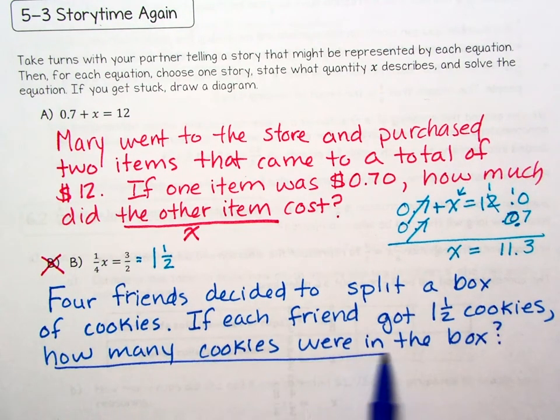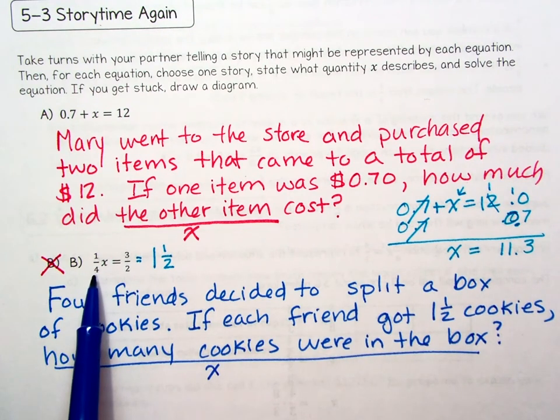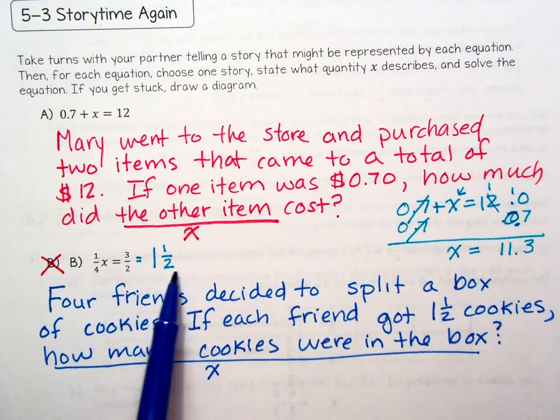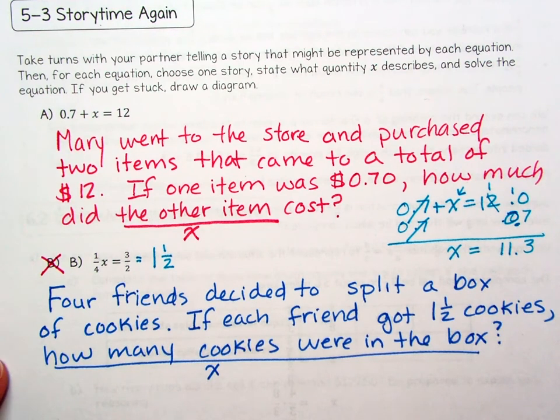So how many cookies were in the box is my unknown. There are 4 friends, so each of them gets 1/4 of the number of cookies that was in the box, and 1/4 the number of cookies in the box is equal to 1 1/2 cookies. So that's the story I'm going to tell.